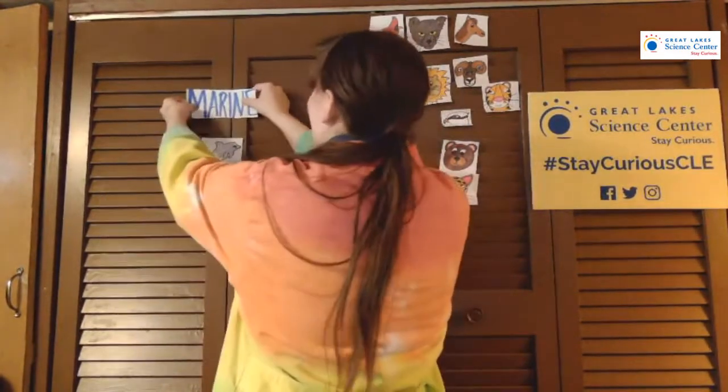Now, all these animals have their own habitats, and a habitat is where an animal gets everything it needs, whether it's food, water, shelter, air, whatever they need, that's all in their habitat. And the habitats are part of something called a biome. And a biome is a bigger environment that contains plants, animals, everything that they need to survive, plus soil, temperature, rainfall, all those other factors. So dolphins live in an aquatic biome, specifically a marine biome.